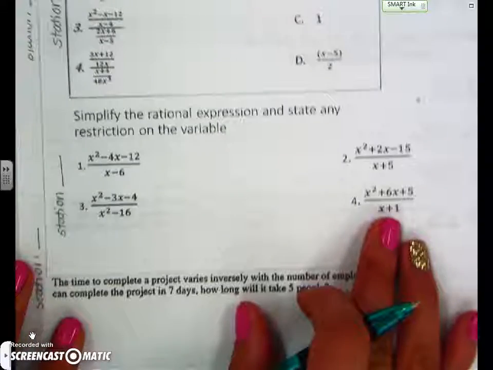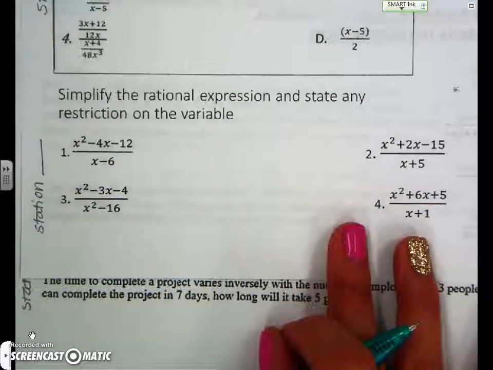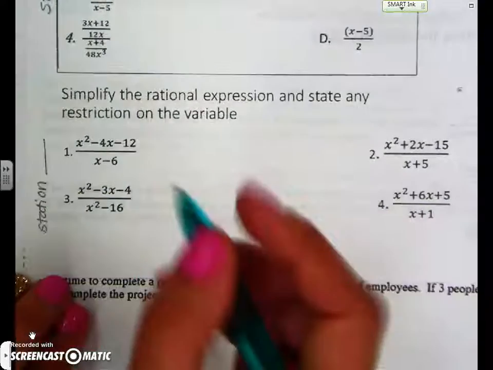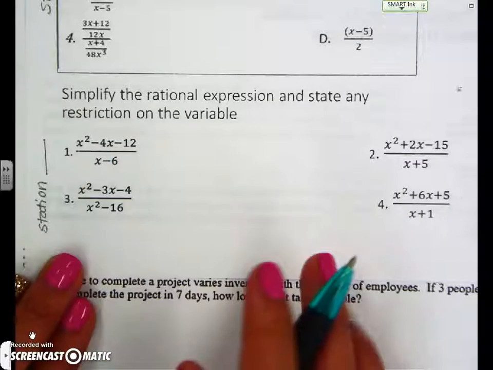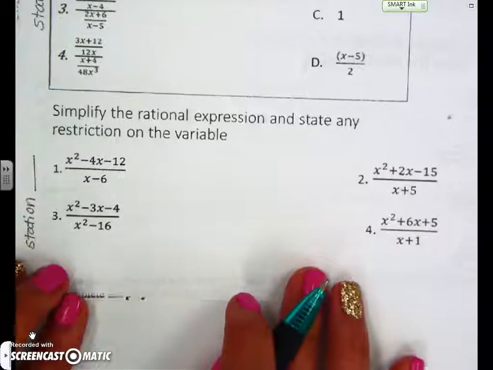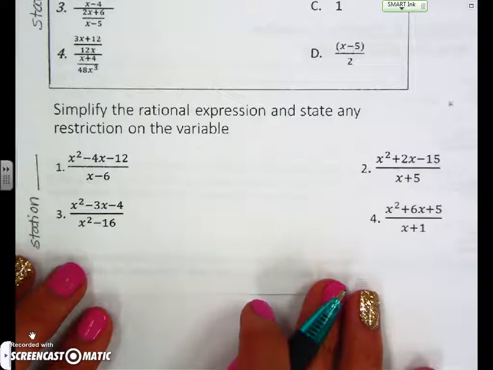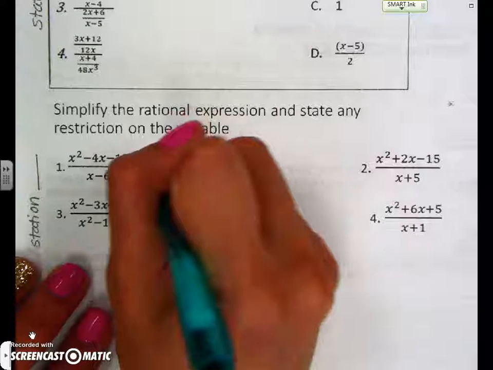Let's turn to the back. And I want us to start with the very bottom. It says simplify the rational expression and state any restriction on the variable. Okay, when you have three terms, how can you simplify that rational? Yes, thank you very much. You're going to do a CB table.